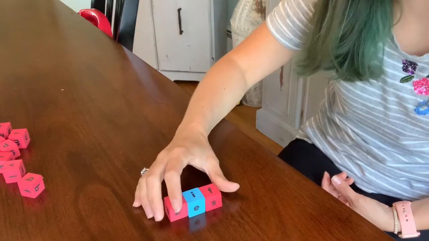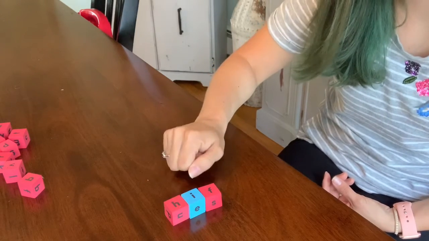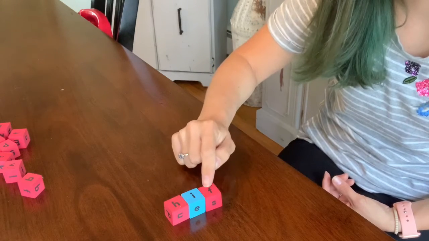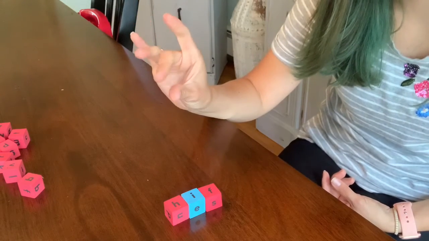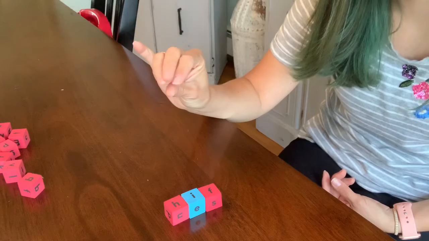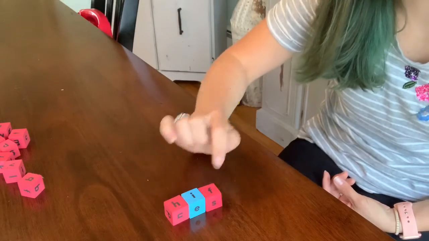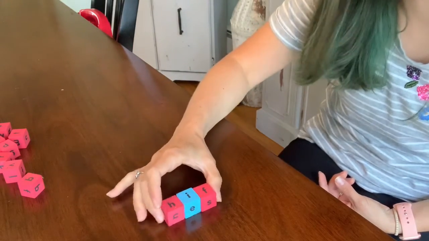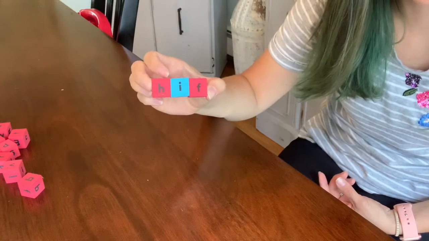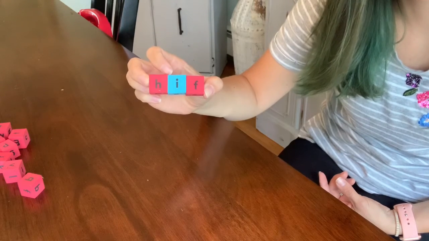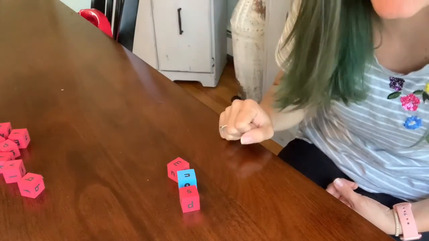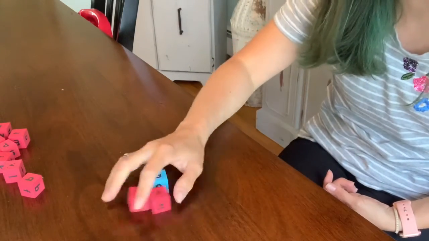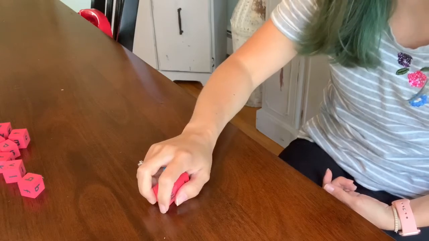All right, this time we have H, I, F. Tap it out. H, I, F, hif. Is hif a real word or a nonsense word? It's a nonsense word. I told you we were going to be getting a lot of these nonsense words with this activity. Let's see what we get next time.